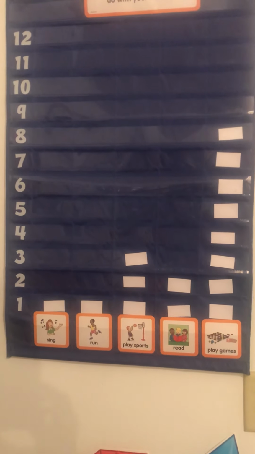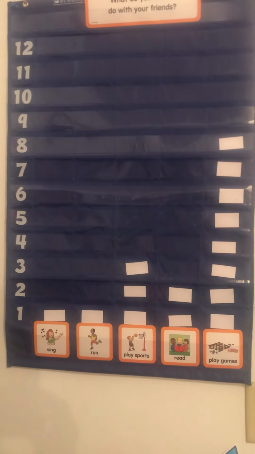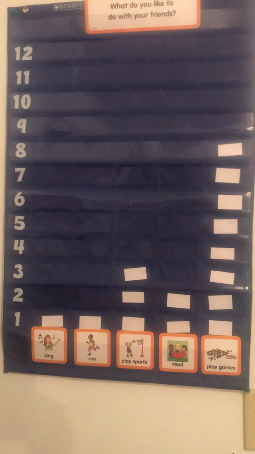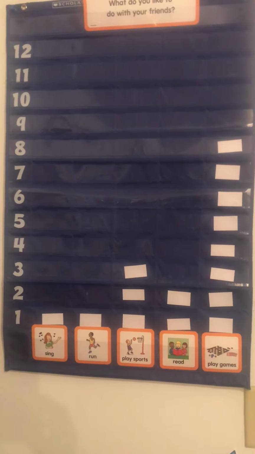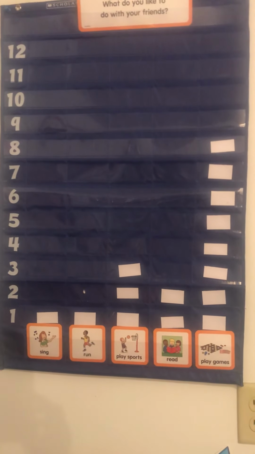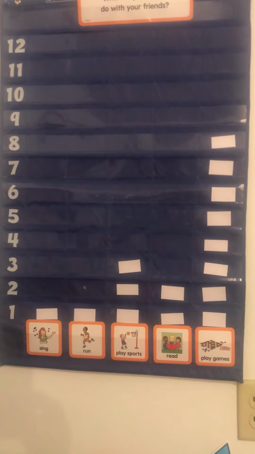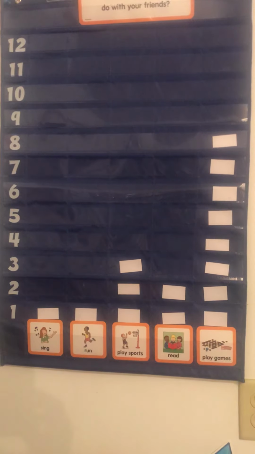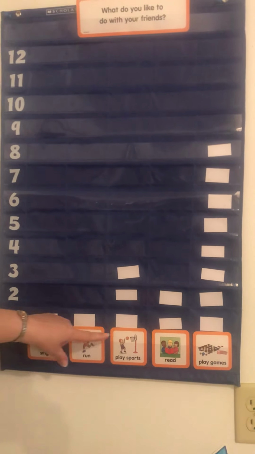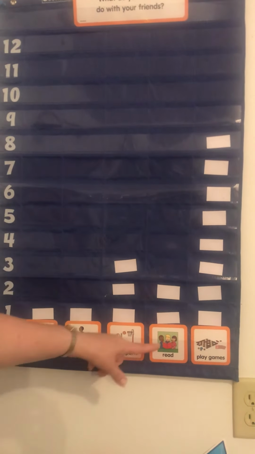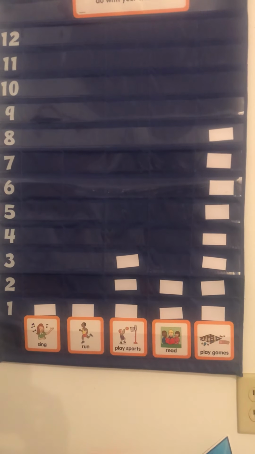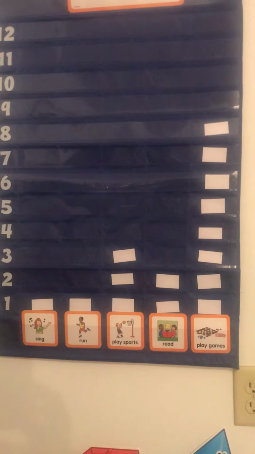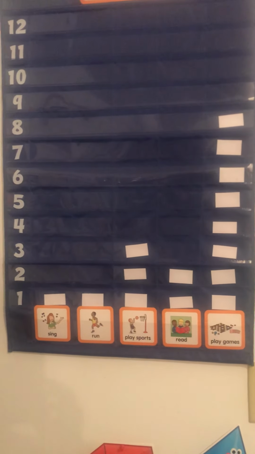Listen carefully to this question. How many people chose play sports and read? That means you have to add play sports with read. So 3 plus 2 equals, you got it, it equals 5.